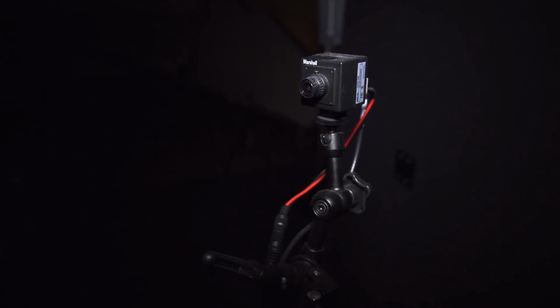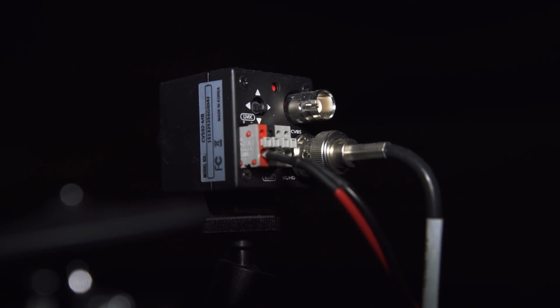Moving on to our other two cameras, we have 6. Those are point of view cameras, and in the last video they were GoPros. We have since upgraded to Marshall CV502 point of view cameras, because after a bit of time the GoPros started to go out and have connection issues. They wouldn't connect to the switcher properly.